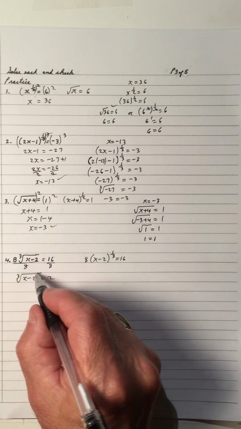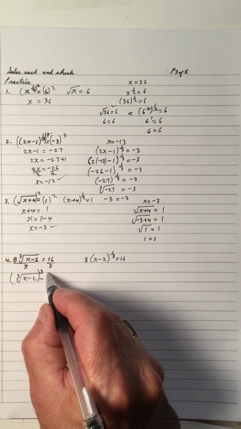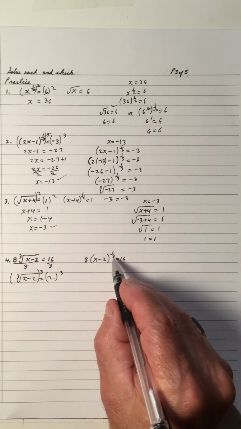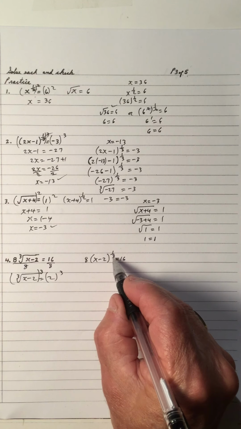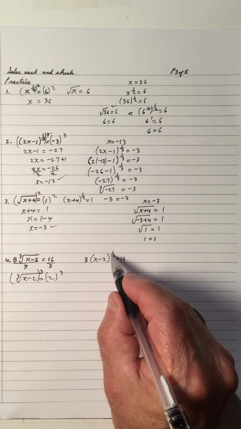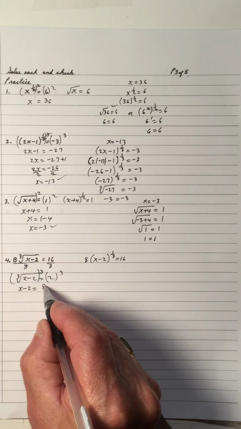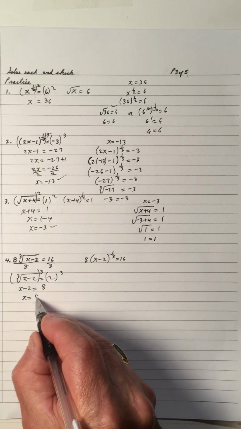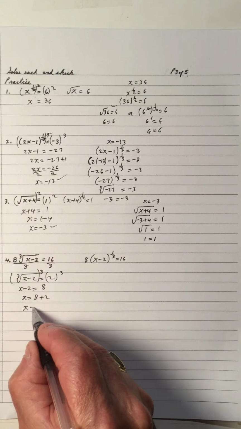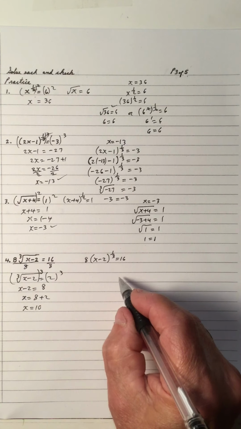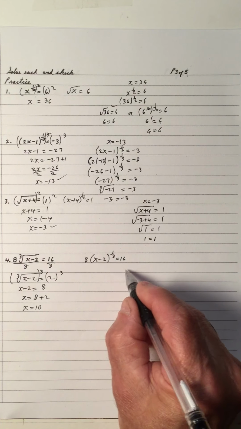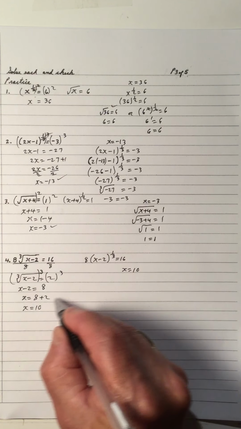Because that's a cube root, we cube. Remember, because it's a 1/3, we would raise it to the 3rd power to make it a 1 exponent. So that's x minus 2 equals 2 cubed, which is 8. 8 plus 2, x equals 10. And x equals 10 is the solution.